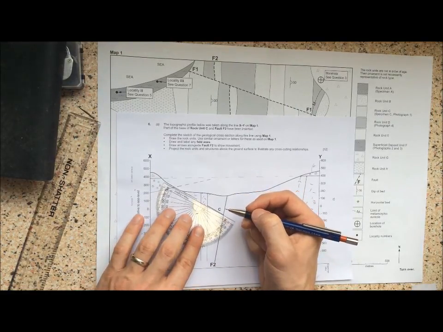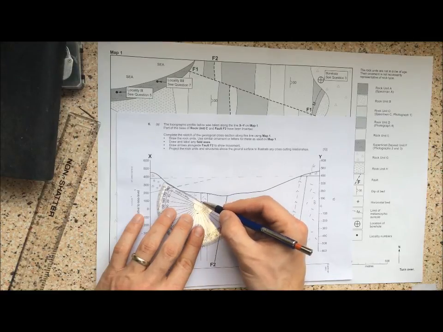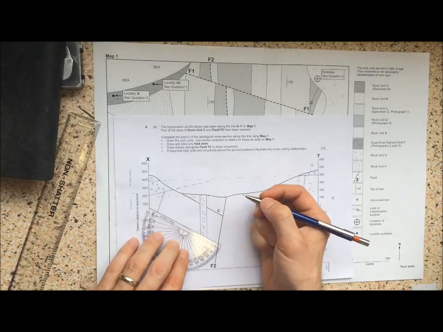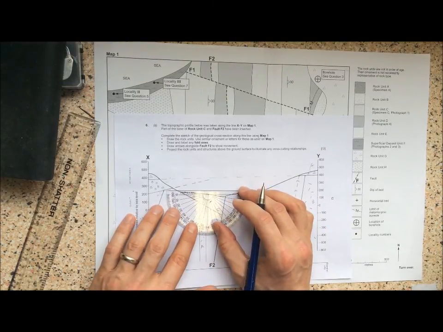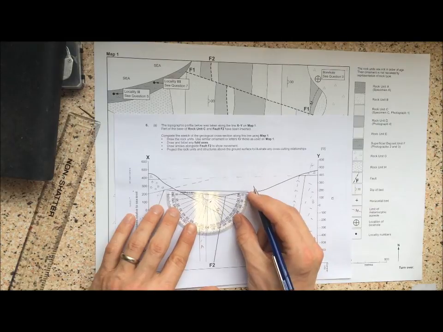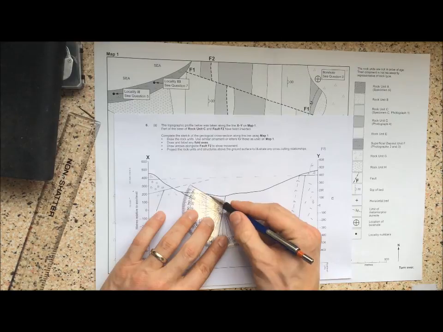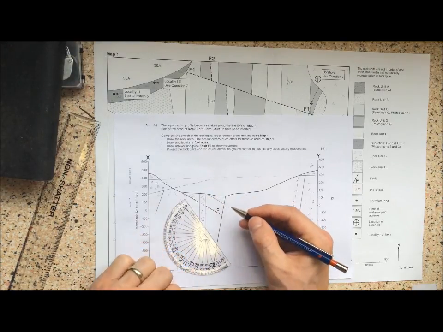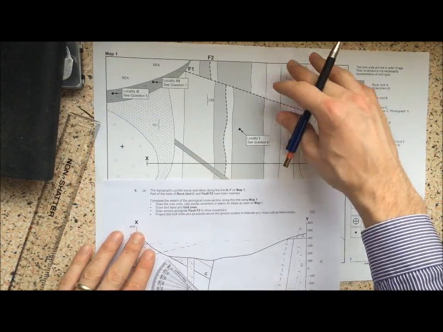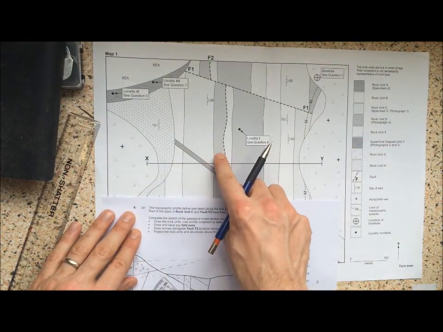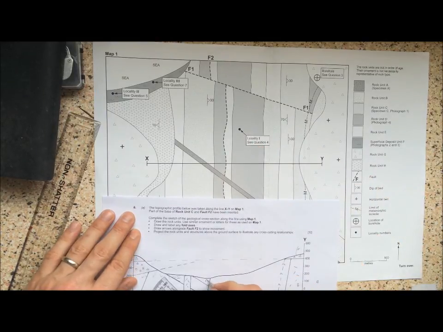Actually, we can be fairly happy that that is going to join up with the C bed there. That actually makes a lot of sense. So we can put in our final 30 degree C, the top of the C bed here, which ends at the fault, and it would appear now that the C bed is older than the D. So the D is there, C is below. We can put some dots on here.